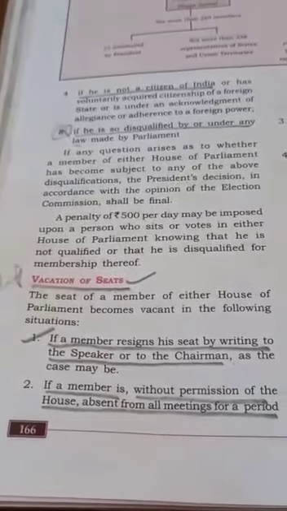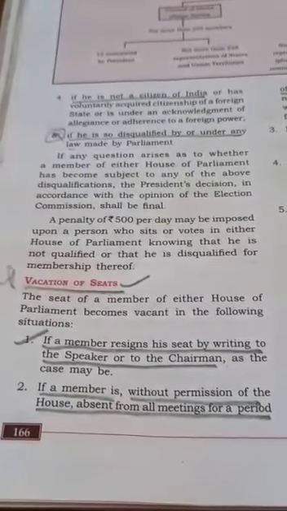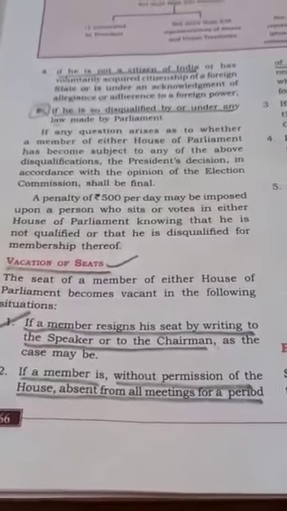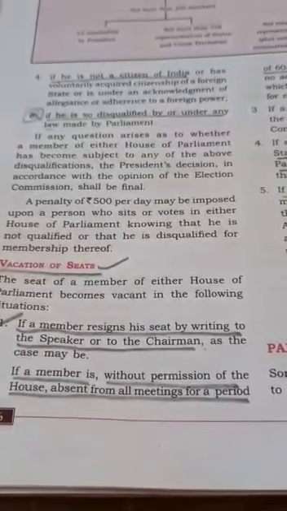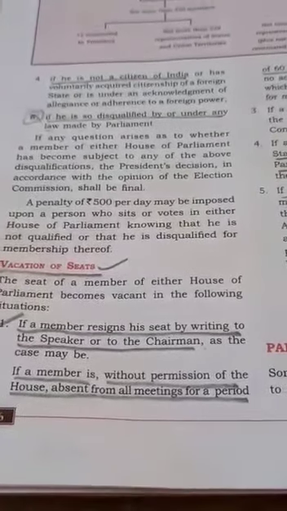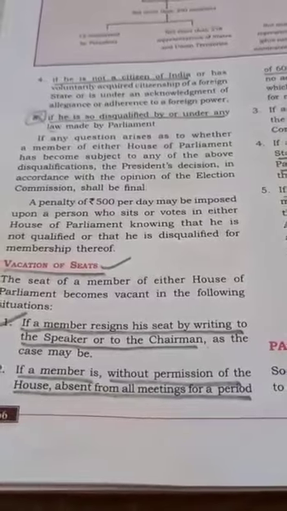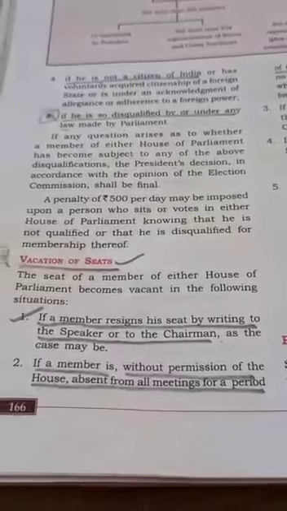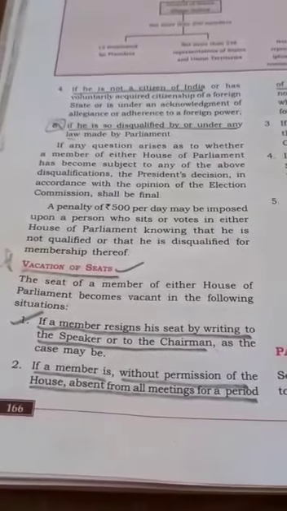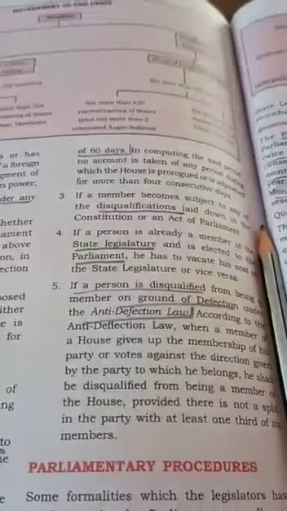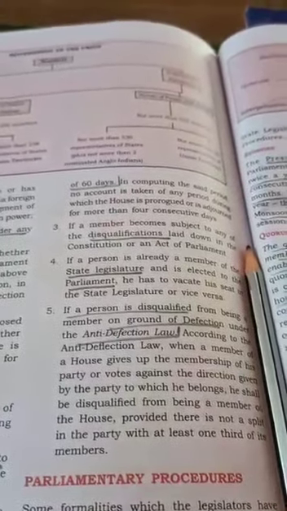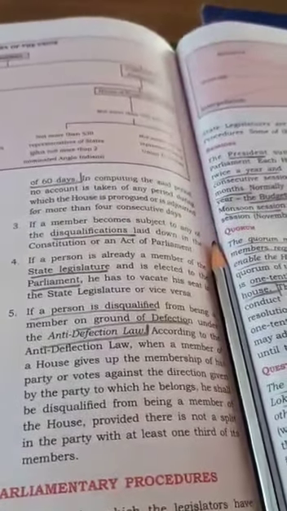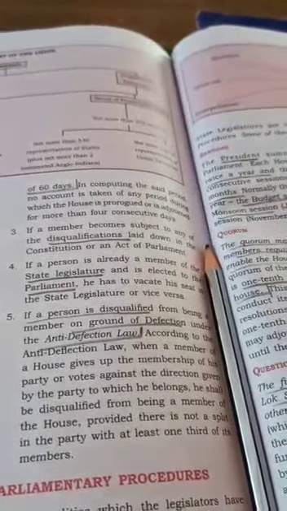Now, vacation of the seats. If a member resigns his seat by writing to the speaker, in any case it may be. If a member is absent from the meetings of the House without permission for a period of 60 days. Now, if he is a member of the Lok Sabha but he is not attending the meeting up to 60 days, then also he has to vacate the seat. Then any other, if the member becomes subject to any of the disqualifications which we have read earlier, if any person comes under that, then also he has to vacate the seat.